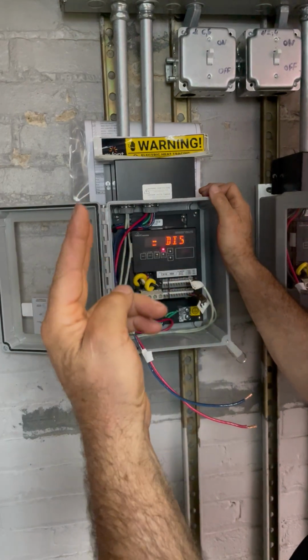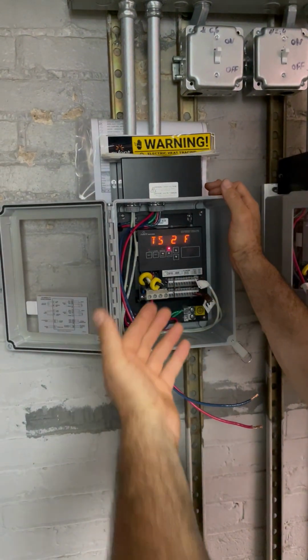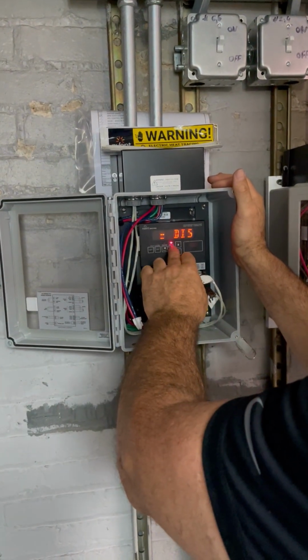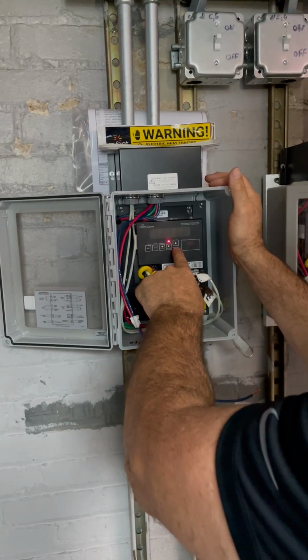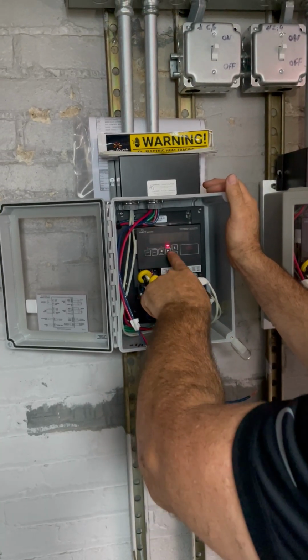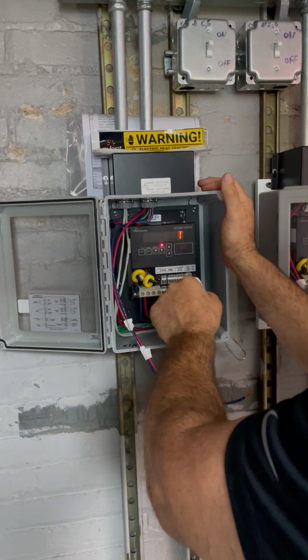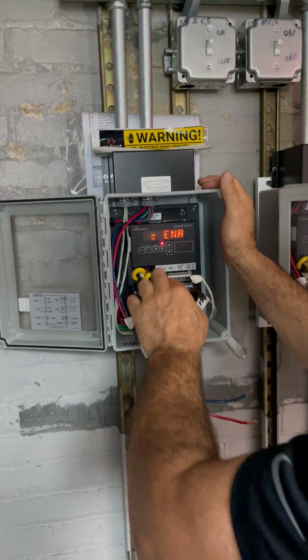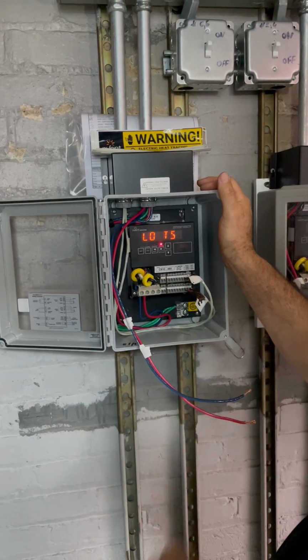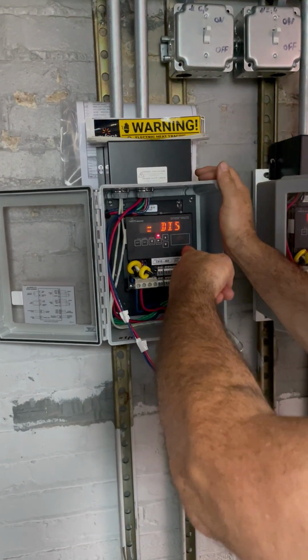Temperature sensor 2. In most cases people don't use it. You happen to have 2, so we're going to hit enter. We're going to arrow down to enable it. And apparently it doesn't like that sensor. Maybe it's not there yet. That's what an alarm looks like, by the way.